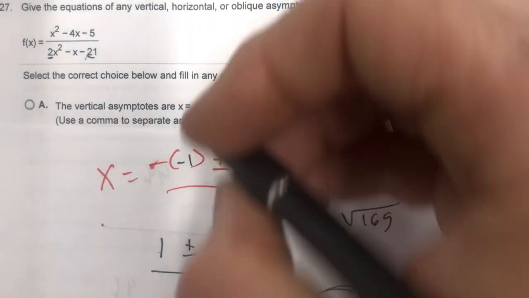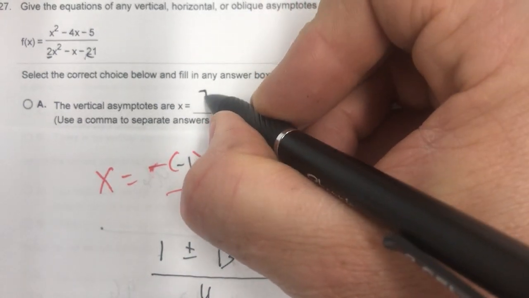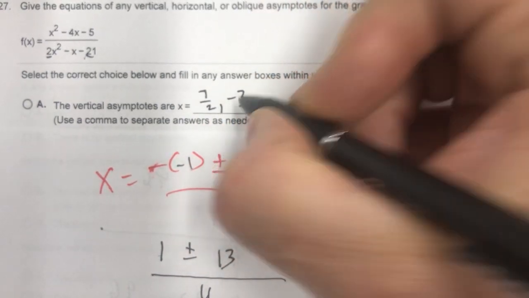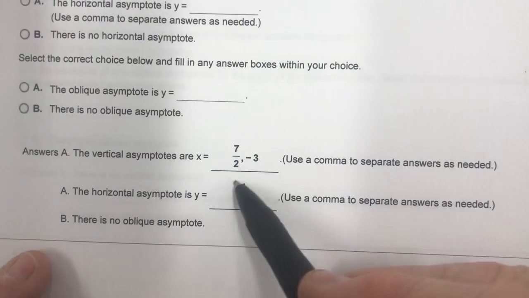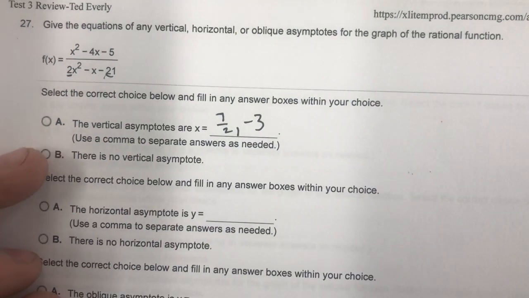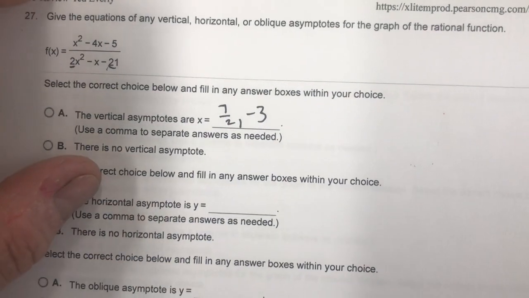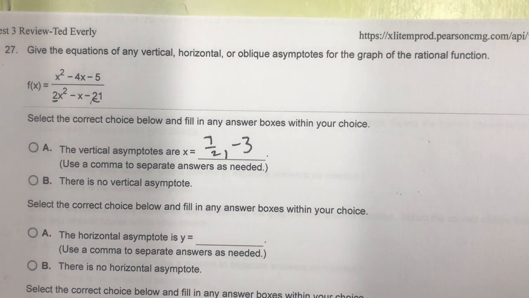So these are my vertical asymptotes. That means I just put x equals 7 over 2, comma, x equals -3. Which is right, I just checked it down here, that's right. Those are my vertical asymptotes. Now the horizontal asymptotes, that's when you check, now remember, I'm going to write down a note here real quick.